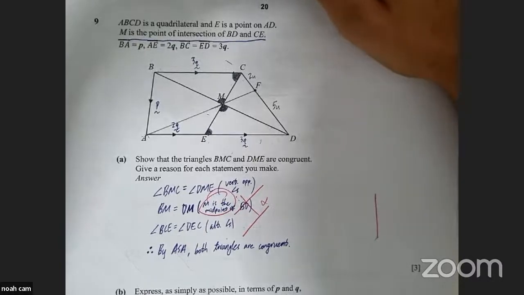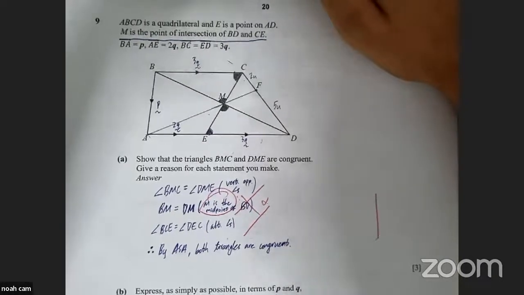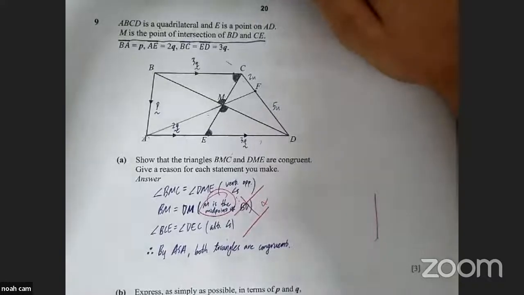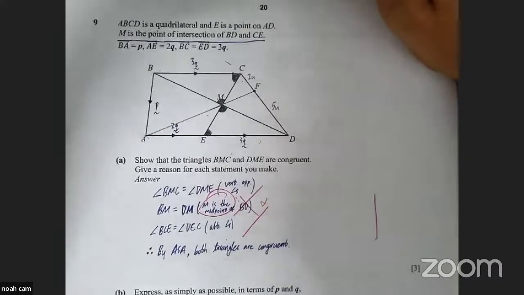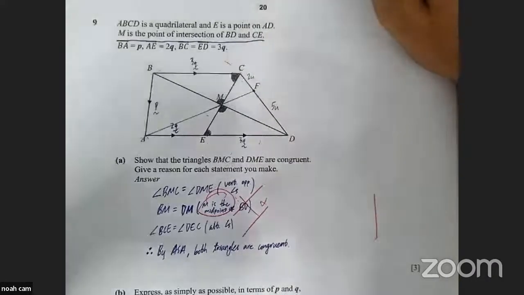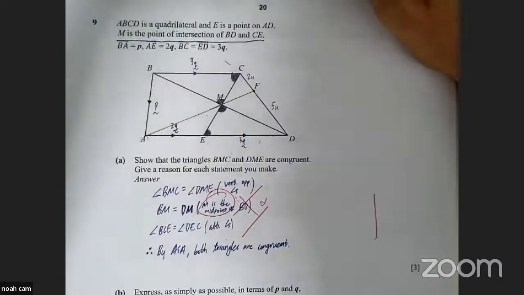Because we cannot use AA or AAA, we must slot in one S. That's all we do. So this S should be a very nice one. So is that what you use? So BMC, DME, correct? Then BM. Why do you use BM equals DM? They never say that M is a midpoint, you know. Where did they say that M is the midpoint?